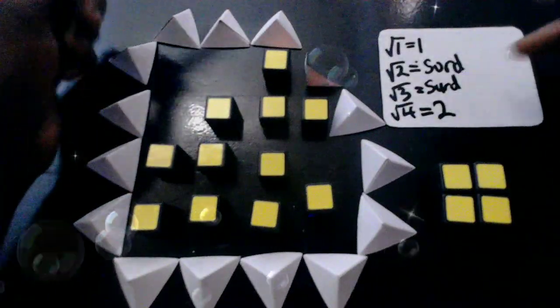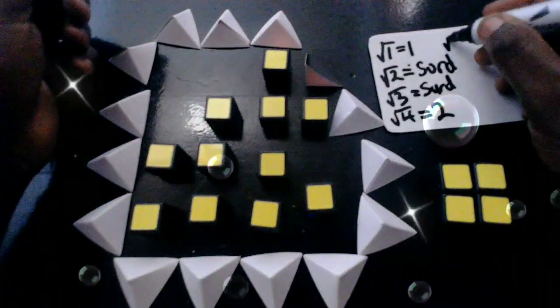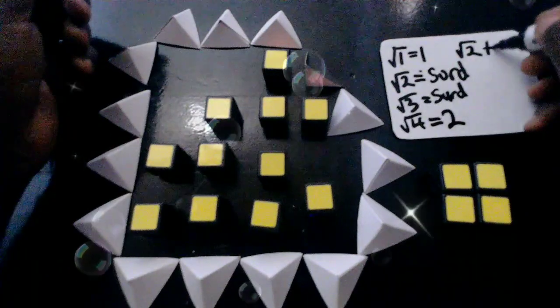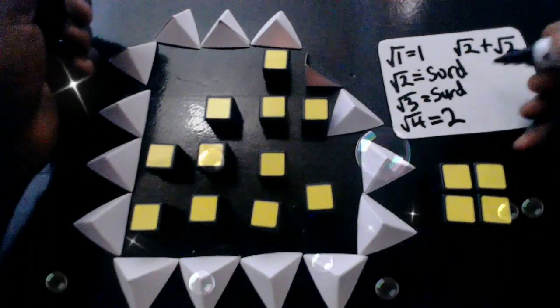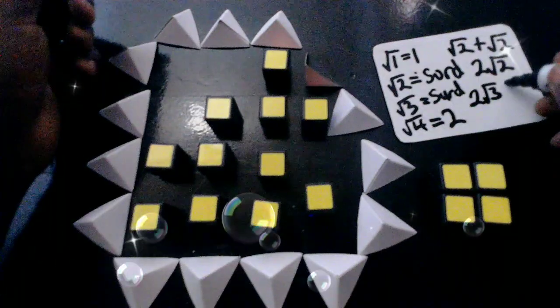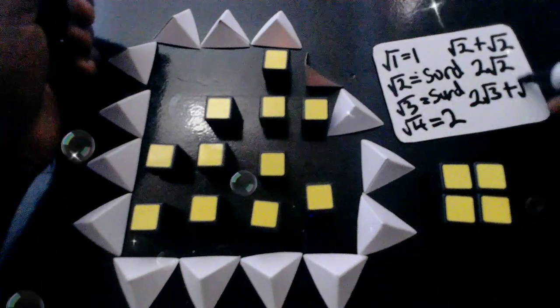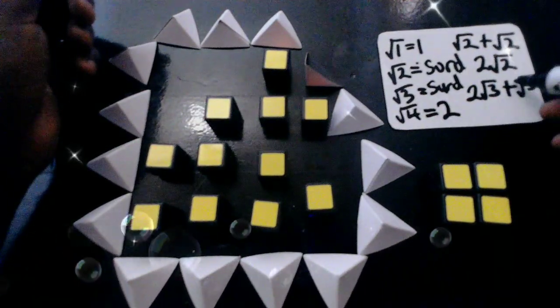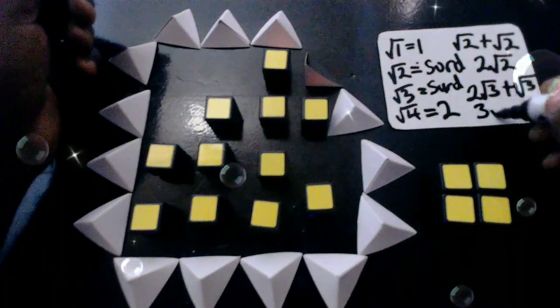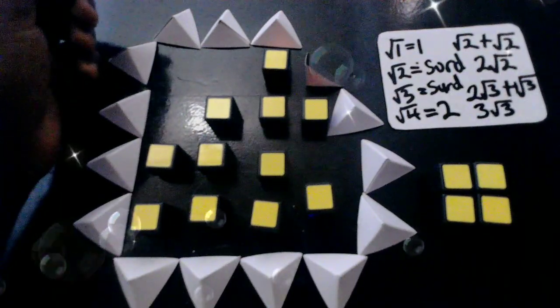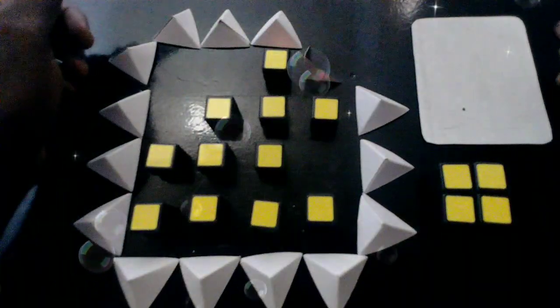Yes. Sometimes surds can be compounded. For example, you can have 1 surd 2 plus another surd 2, in which case that becomes 2 surd 2s. And you can have 2 of the surd 3s plus 1 surd 3, in which case you have 3 surd 3s. Very good. So we just looked at how to compound surds, adding surds.